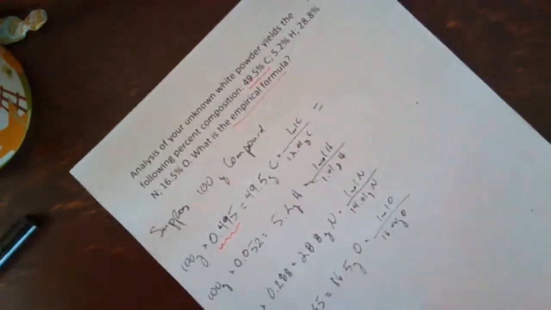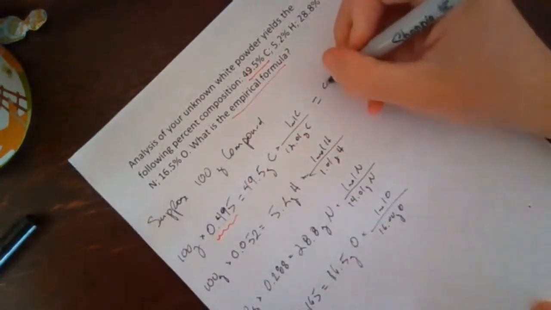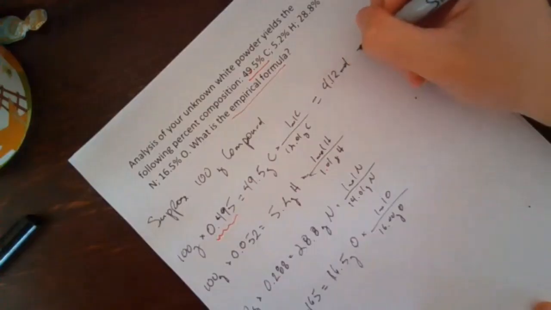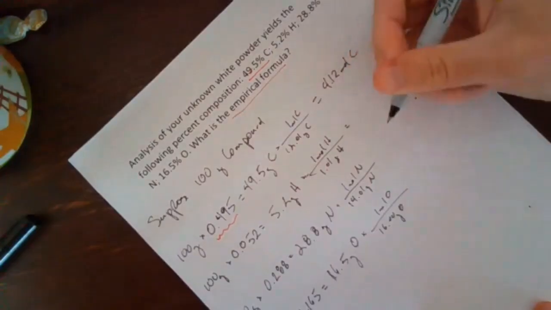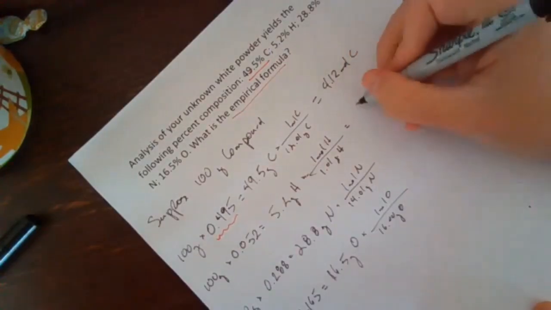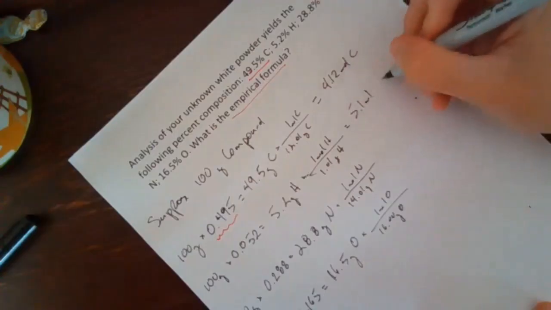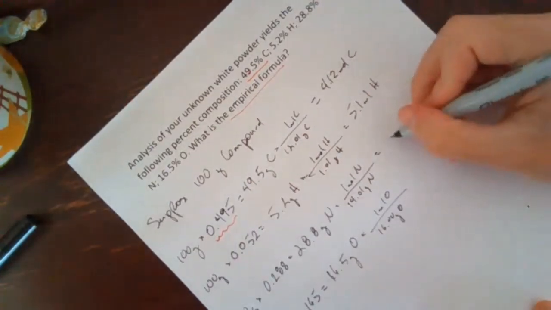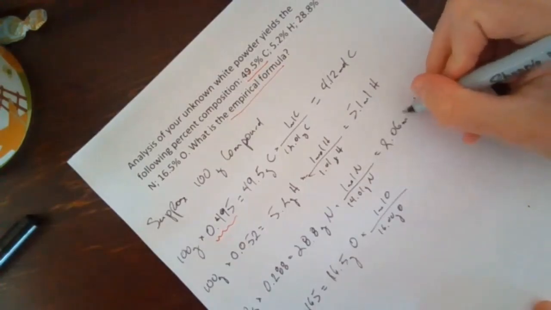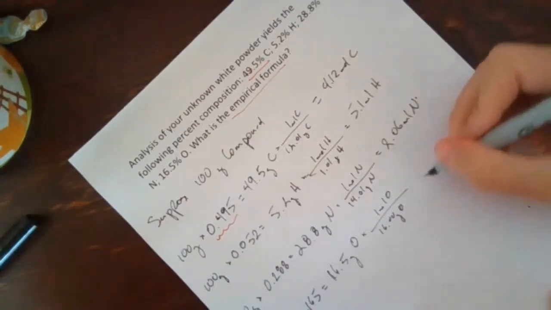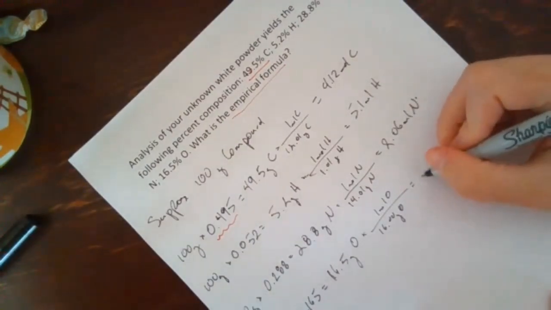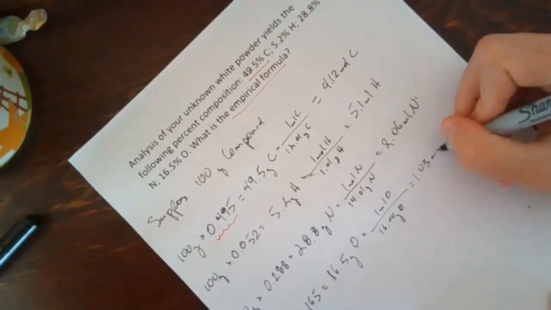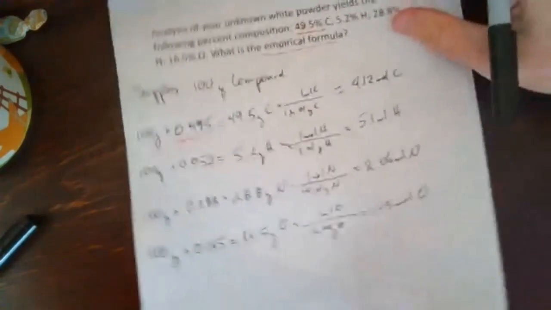From that, I can calculate it out, and I have gotten 4.12 moles of carbon, 5.1 moles of hydrogen, 2.06 moles of nitrogen, and 1.03 moles of oxygen.